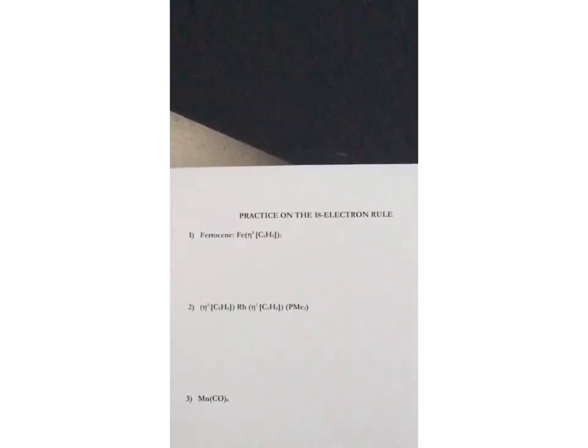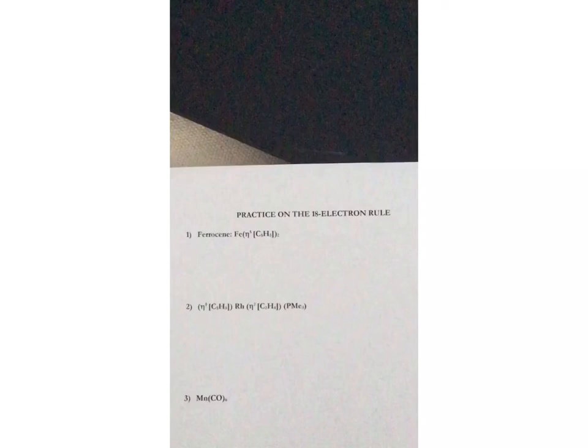Okay, so let's apply, right? Let's do a little bit of practice here, and let's apply those counting rules. So let's turn the page here and look at what we have. So what I'm going to do here is that I'm going to do the first 2 complexes with you, and then I'm going to ask you to do pretty much the rest of the complexes for Wednesday, and on Wednesday I'll give you the answers to those other complexes.